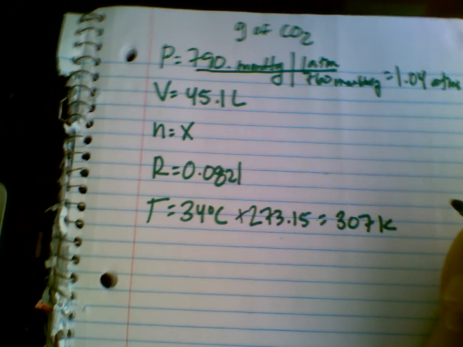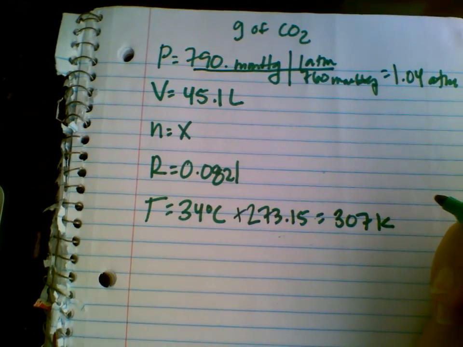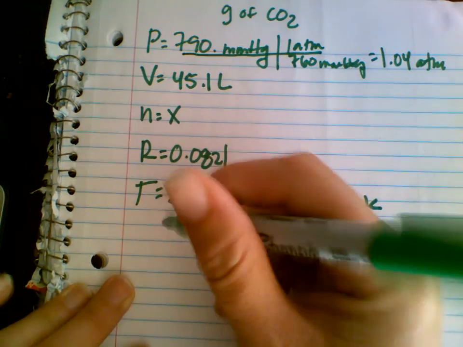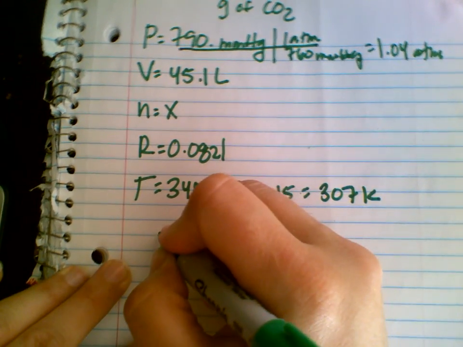to 0 decimal places. Now that I have my correct units, I'm going to plug this into PV equals nRT. So I have my pressure.